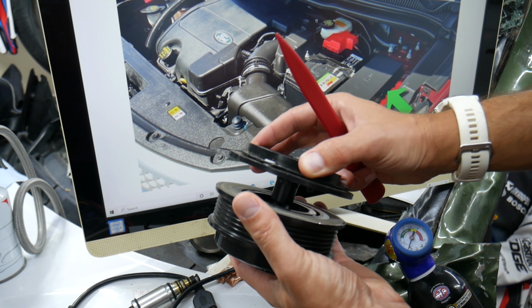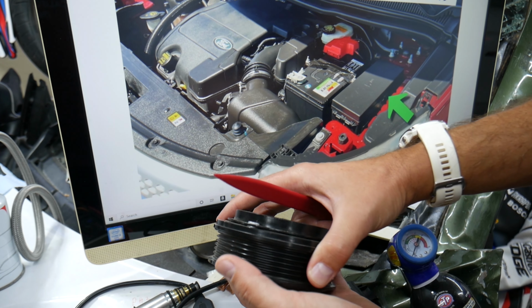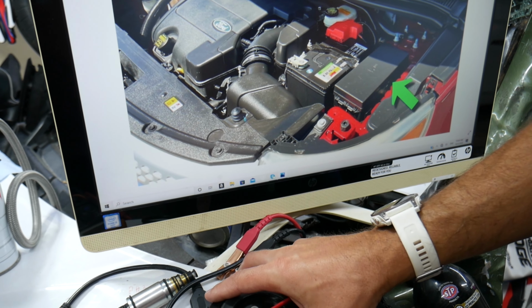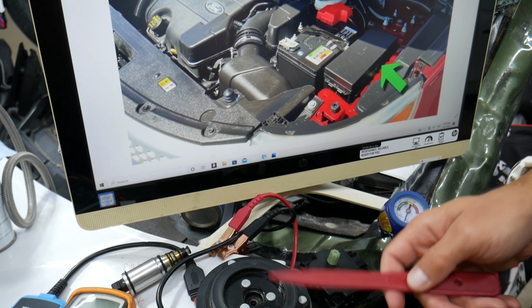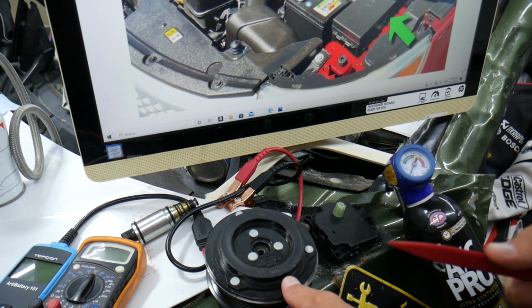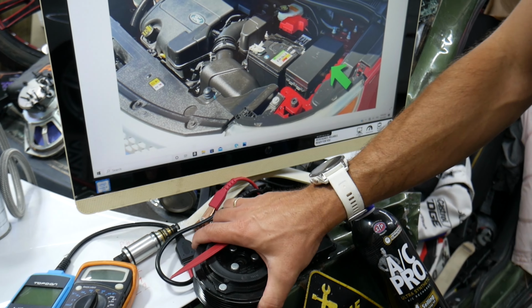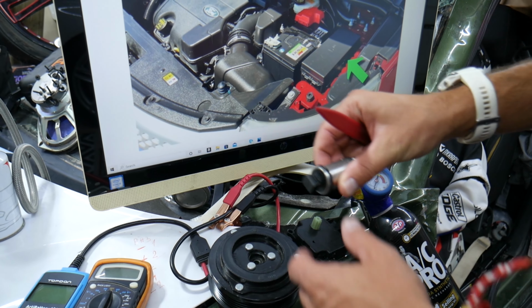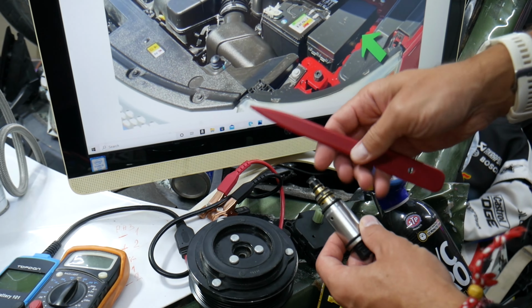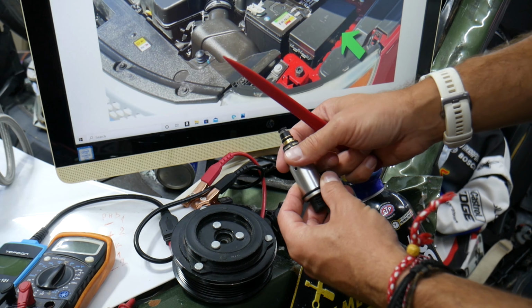Now when the coil is activated, it pulls the clutch and the compressor starts working. Bad AC clutch can cause it not to work. If you want to see how to test AC clutch or how to replace AC clutch, we have videos on our YouTube channels that will teach you how to do that. Next, never replace a compressor just because of bad AC clutch. You can repair it, guys.